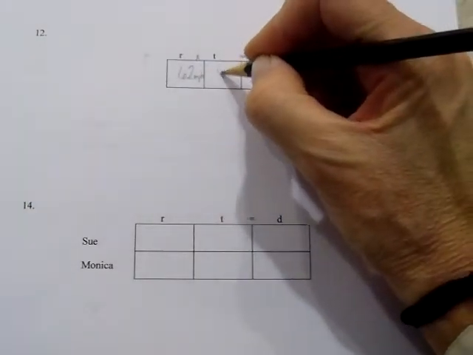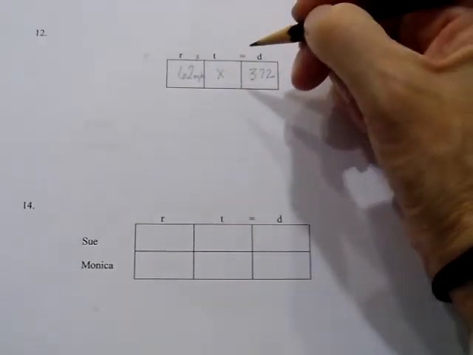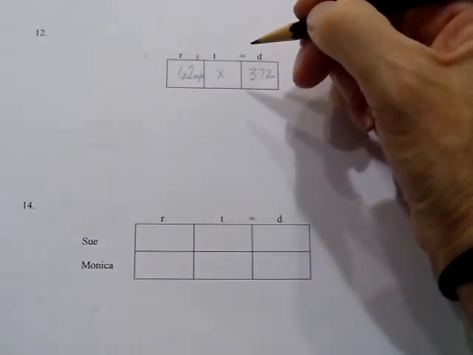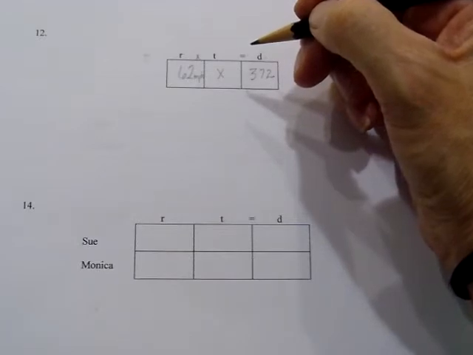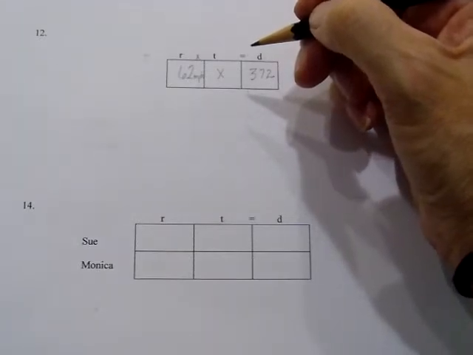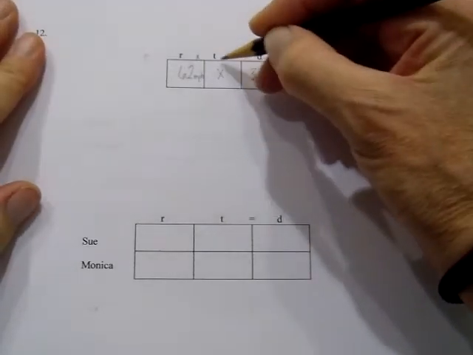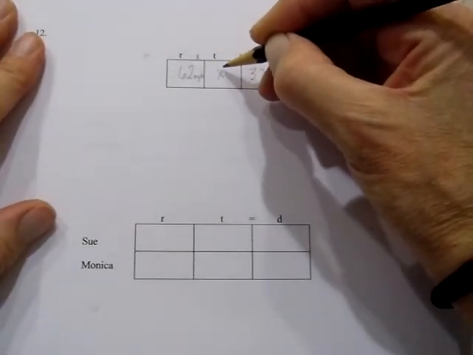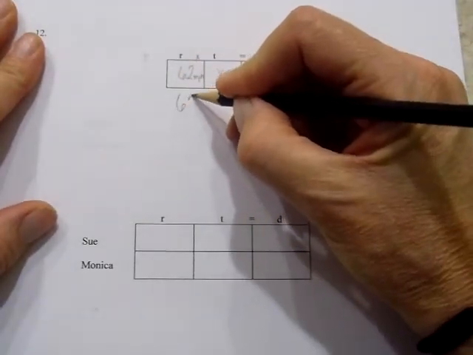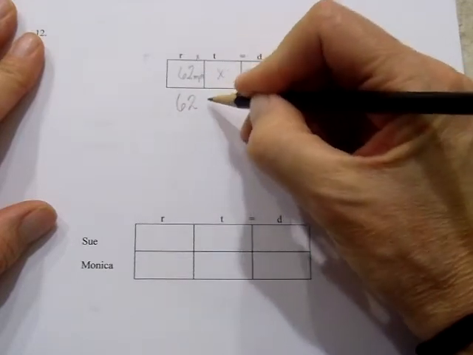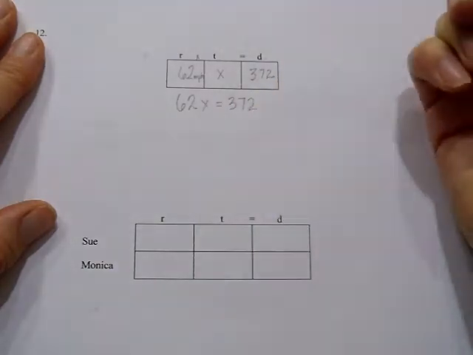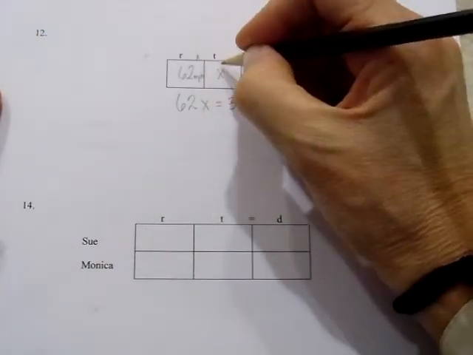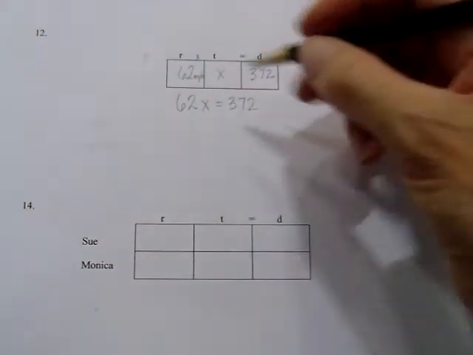We can put x as time or t as time, whatever one you want to put in there. The question says, how long will it take the train to make the trip? That's your first clue. How long is your time? That clue should tell you that that's where your variable will be. So we simply take that equation, 62 times x equals 372, and then you solve for x. X is your time, and that will be your answer.